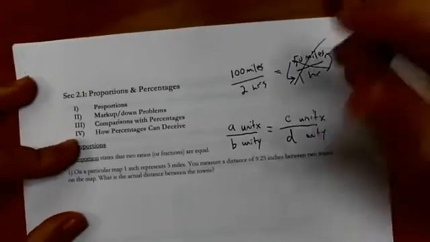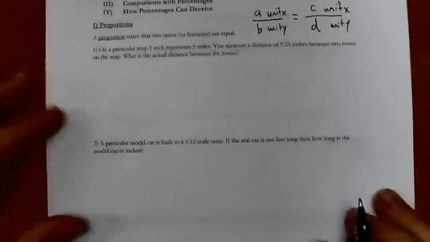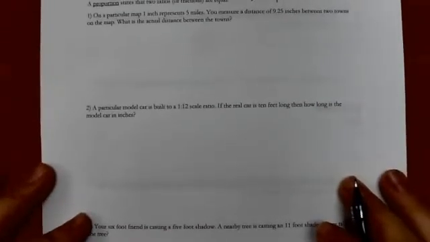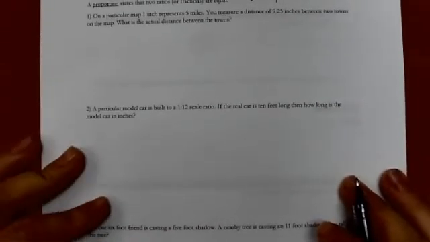And then a good tip for solving these is to use cross multiplication. But let's go ahead and dive into our first example here. So on a particular map, 1 inch represents 5 miles. You measure a distance of 9.25 inches between the two towns on the map. What is the actual distance?